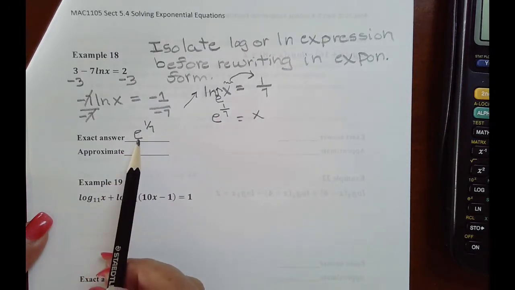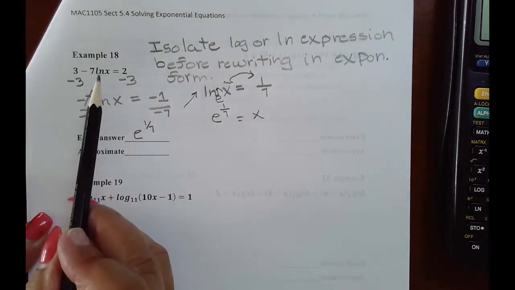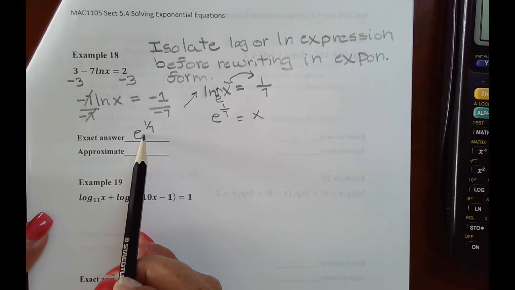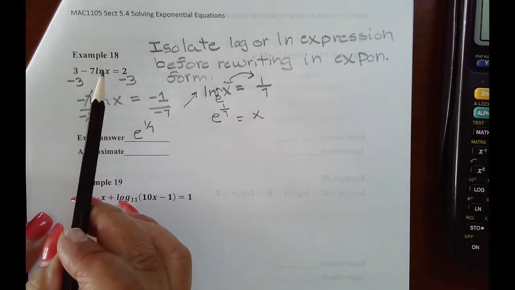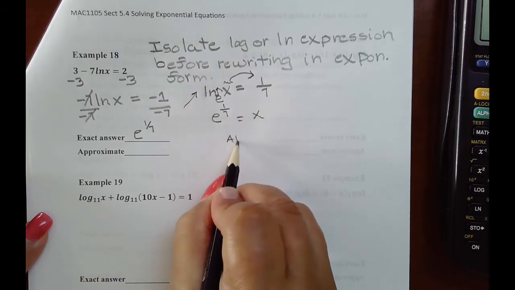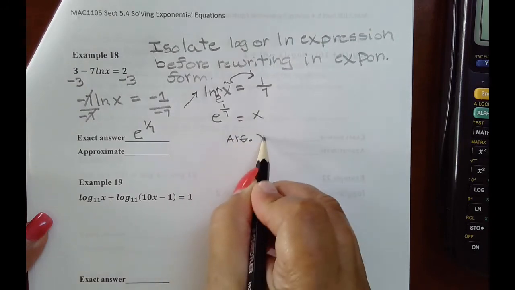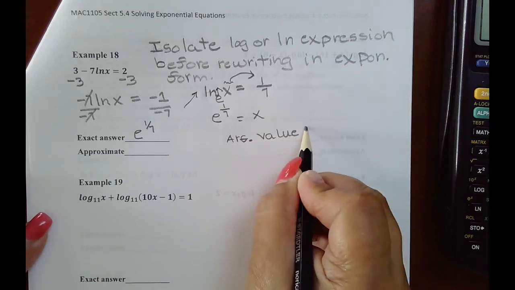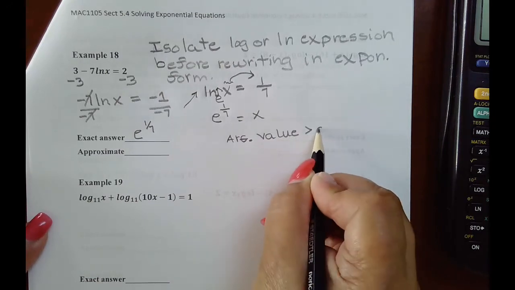This happens to be a positive number, and if you plugged it right in there, it would not be a value that you need to reject. Whatever you're getting here, it can't be a value that's 0 or negative. So that argument value needs to be greater than 0.